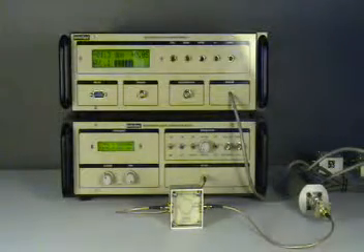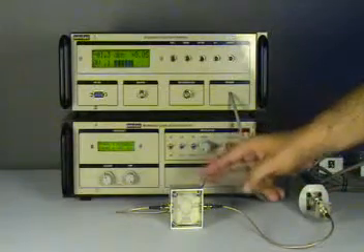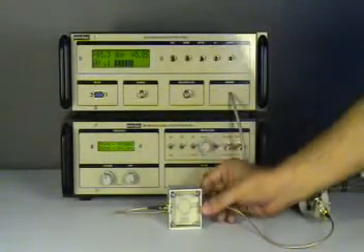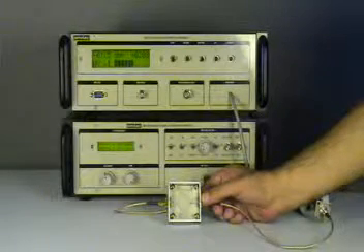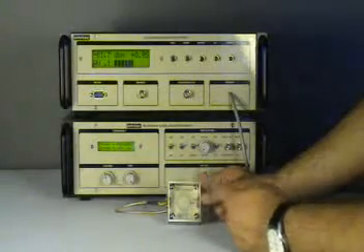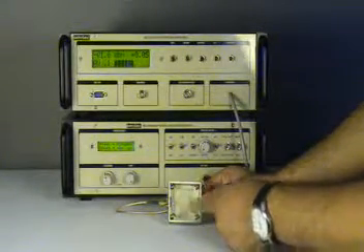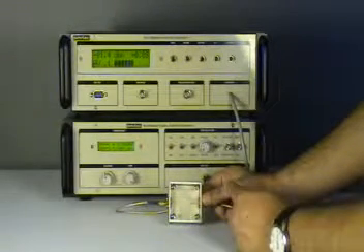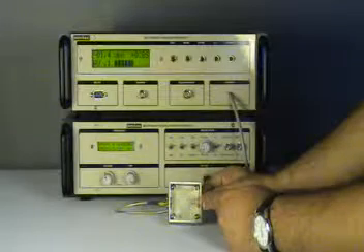Now we've connected a ring resonator between the power sensor and the signal source, and this ring resonator has been designed for a frequency of 3 gigahertz. This 3 gigahertz is the frequency at which the total circumference of the ring resonator is a multiple of the wavelength of the propagation velocity at 3 gigahertz.